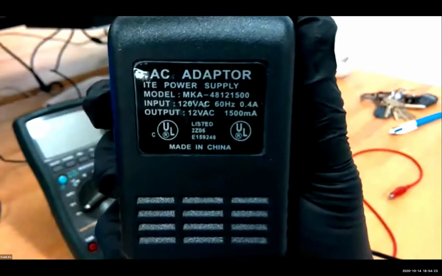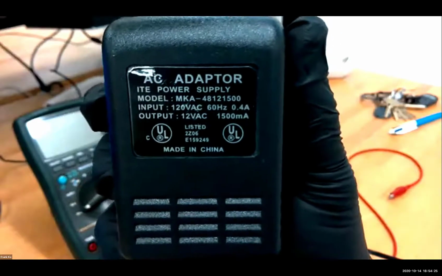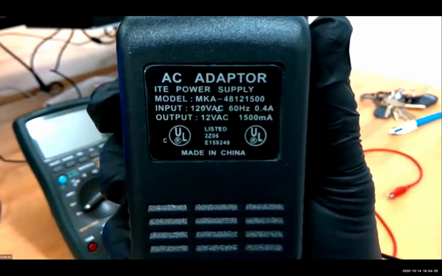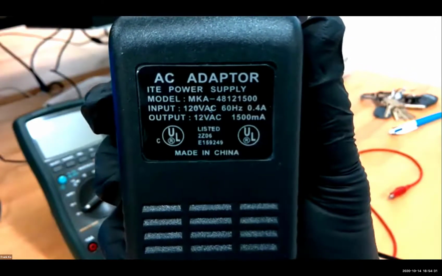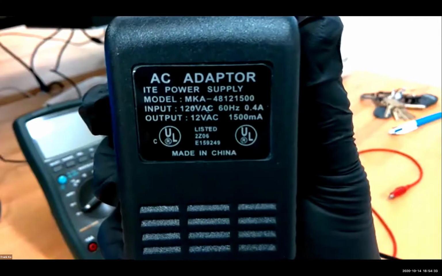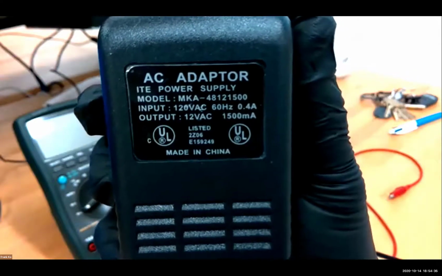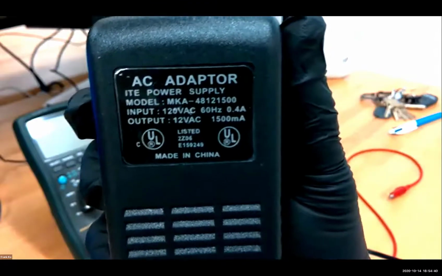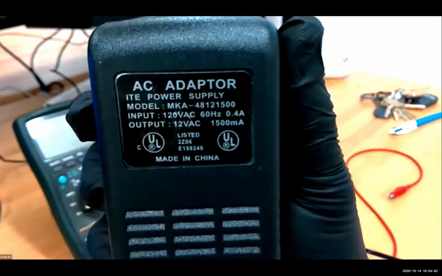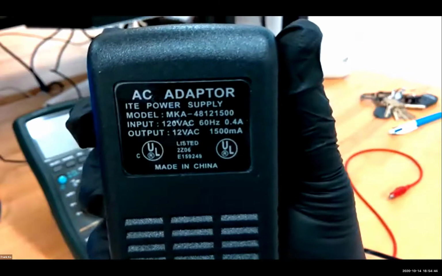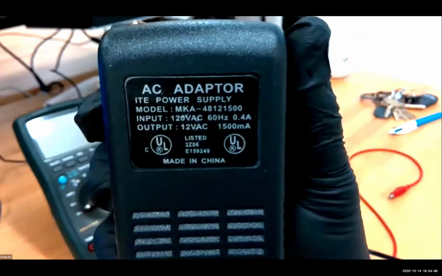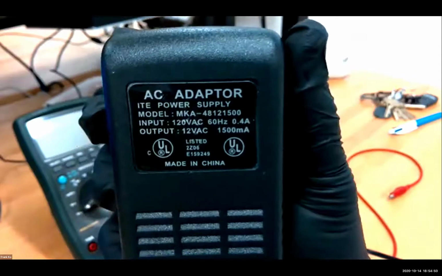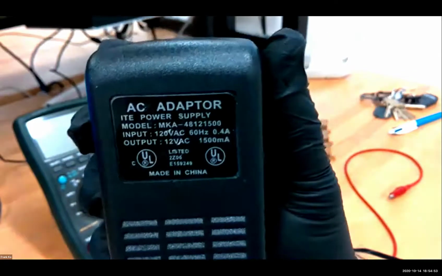Now take a look at the output side. What do you see there, Montana? 12 volts AC. And how about the current on the output? 1500 milliamps. That's 1.5 amps of current coming out. That's potentially lethal. Are we clear on that? You are going to be working with potentially lethal voltages and currents.